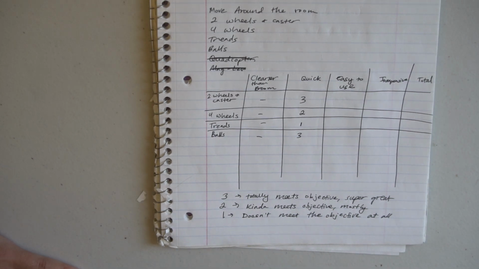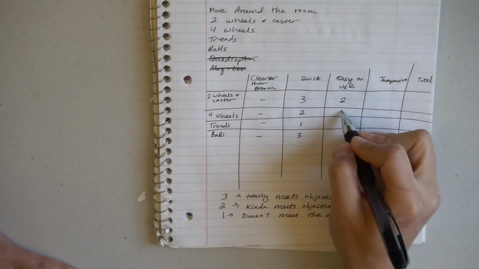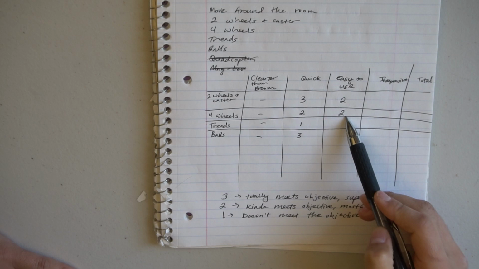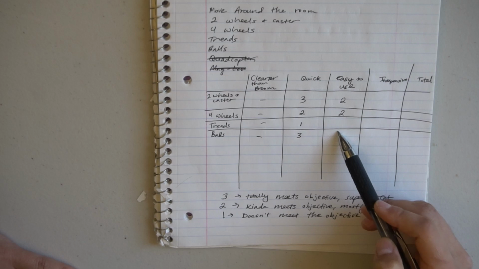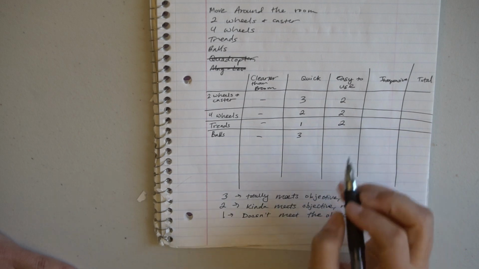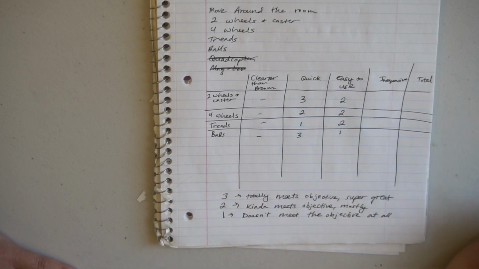In terms of easy to use, I am going to rank this on number of likely issues. So things that might break easily, things that might get stuck on things, those are going to affect ease of use. And so I would say that caster wheels and the four wheels idea, those are pretty simple ideas. That kind of drive system is really common, and it's pretty reliable, and probably not going to have that many issues. Whereas treads as well. But the ball system, it's got a lot of moving parts, it's kind of tricky, it's kind of weird, and so I'm going to actually give that one a 1.